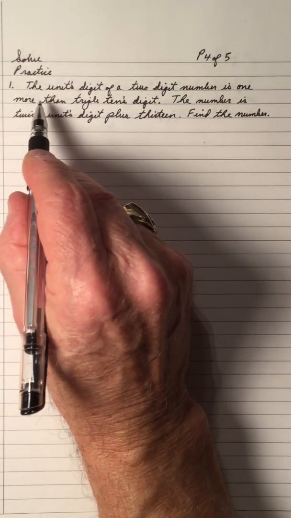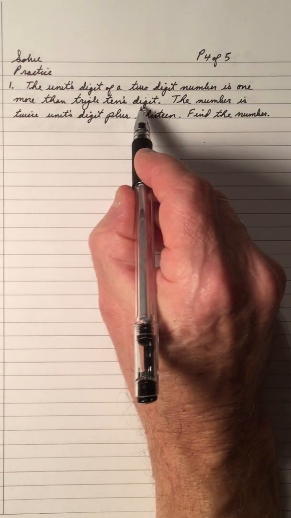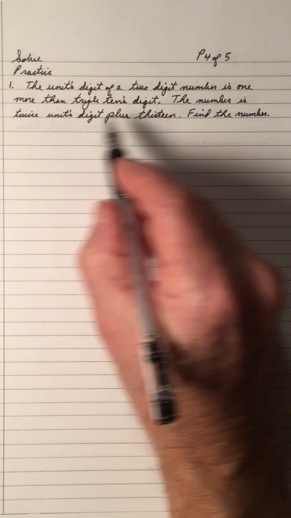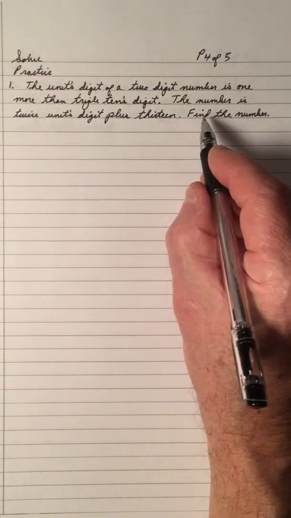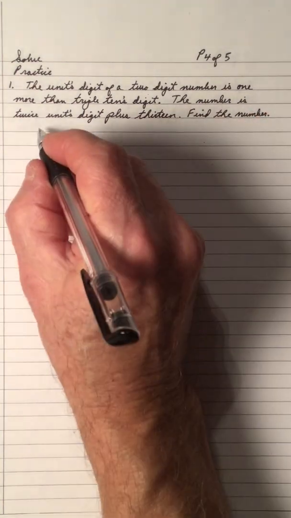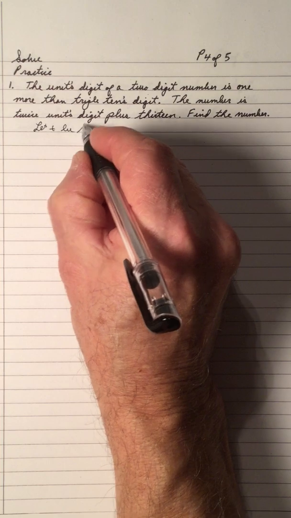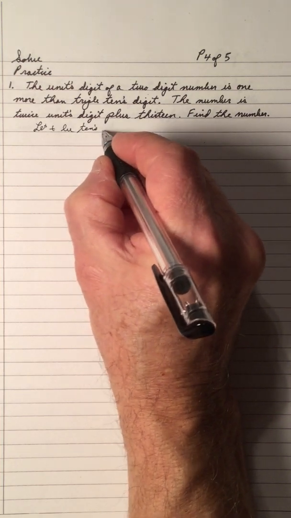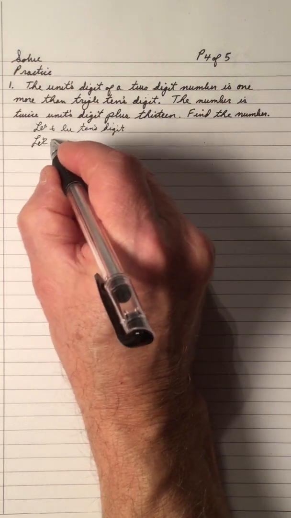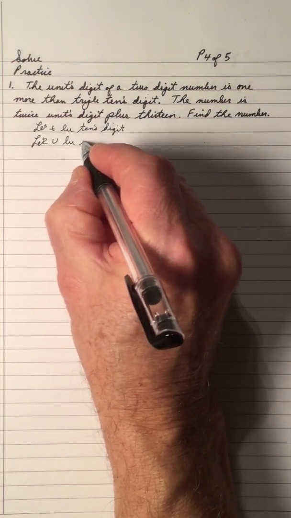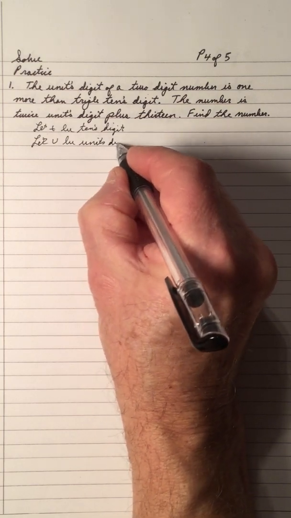Practice. The units digit of a two-digit number is one more than triple the tens digit. The number is twice the units digit plus 13. Find the number. So again, we have to let t be the tens digit, and we let u be the units digit.